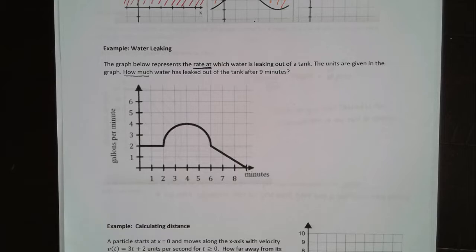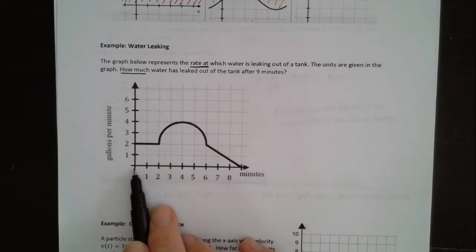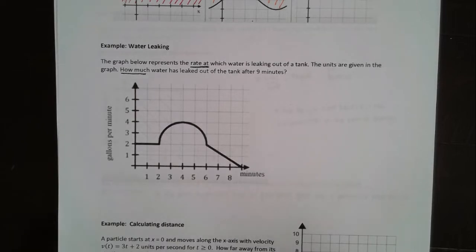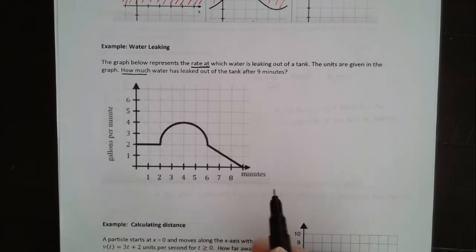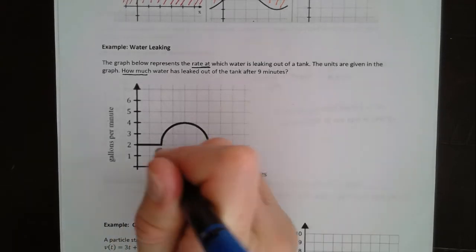And in this case, the area under the curve looks a little bit different, because if we look here, here's our starting time and here's our ending time, we've got a lot of different shapes going on. And it's up to you really how you want to split them up. Usually I try to look for the largest areas that I can split up into simple shapes. So we're looking for an accumulation of the amount of water that's leaked out.